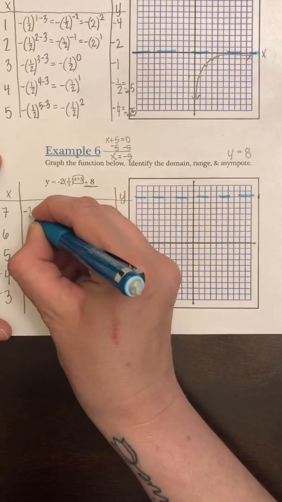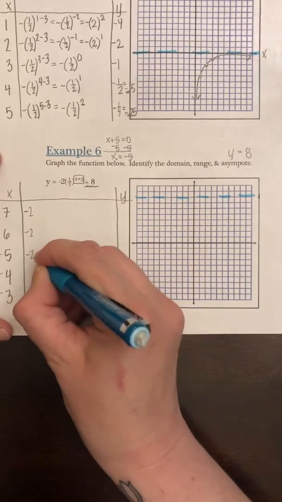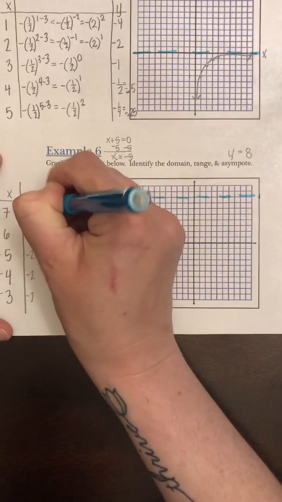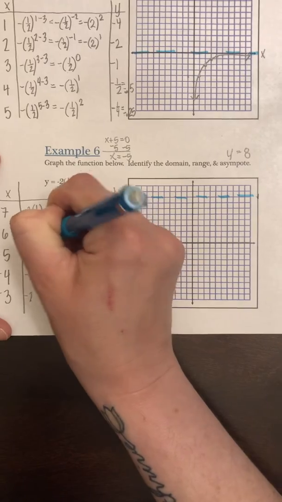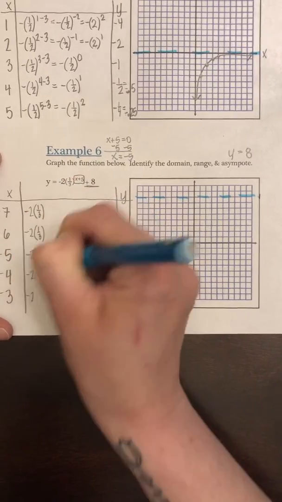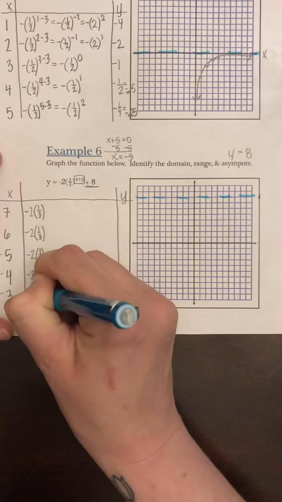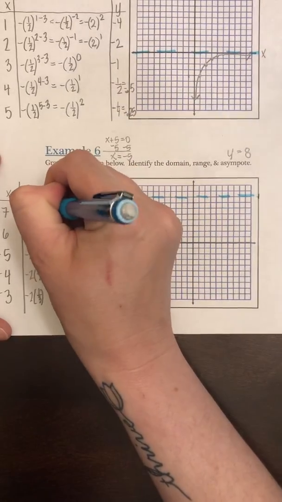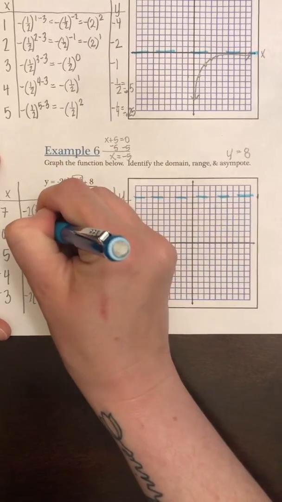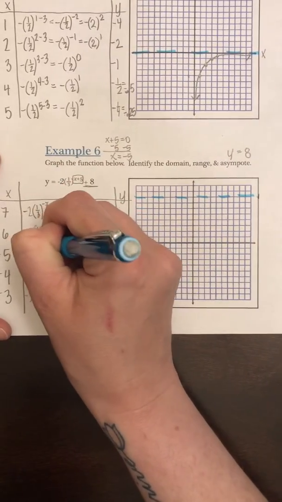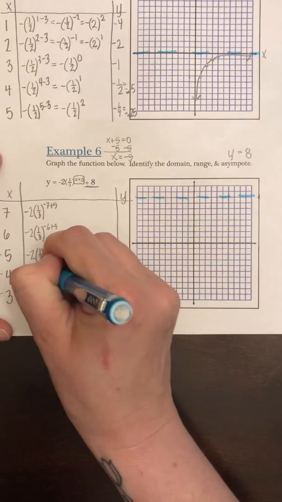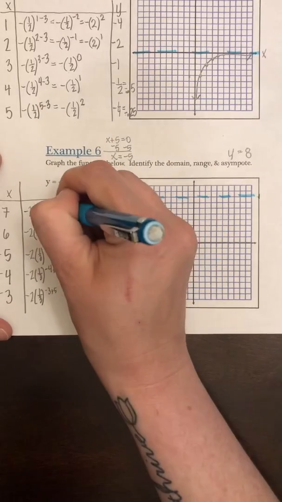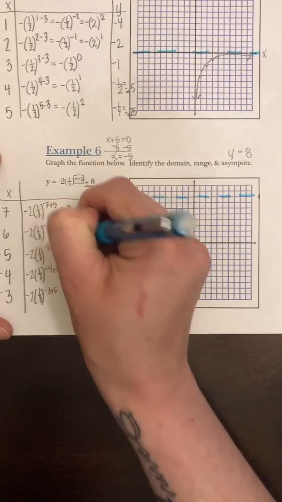Now I'm going to be plugging this in. All right, so I've got negative 7 plus 5, negative 6 plus 5, negative 5 plus 5, negative 4 plus 5, negative 3 plus 5, and then behind all of them, plus 8.